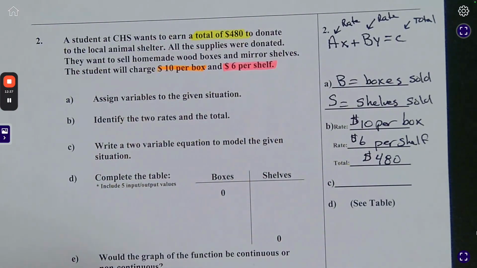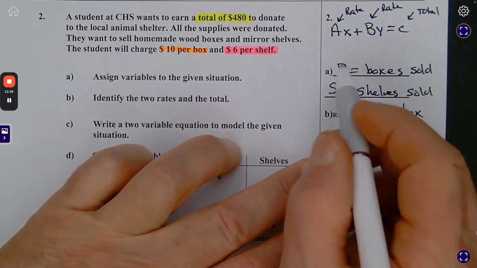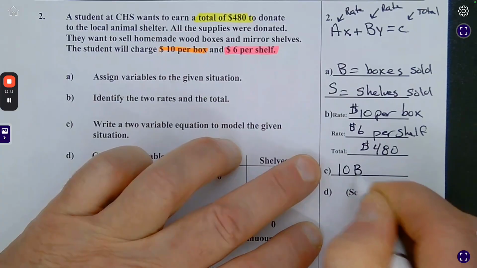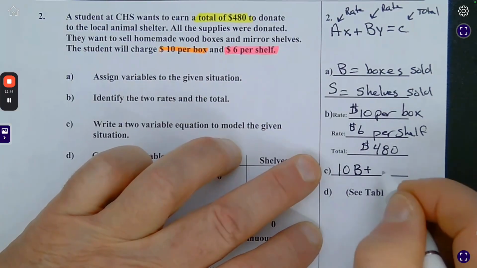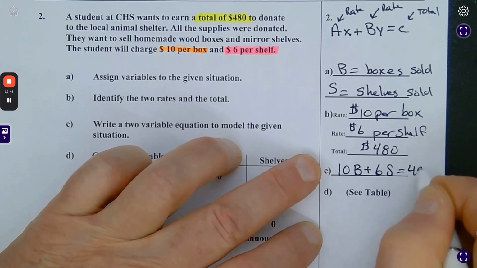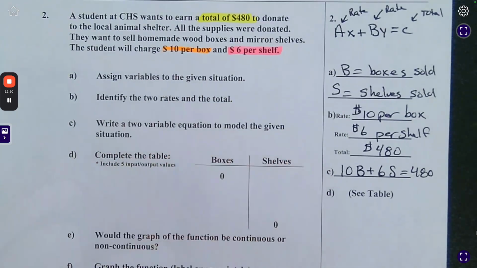We're going to write a two-variable equation. So I'm going to use the rate times the number of boxes that I sell plus the rate times the number of shelves that I sell. And that's going to equal a total of $480. So far, so good.